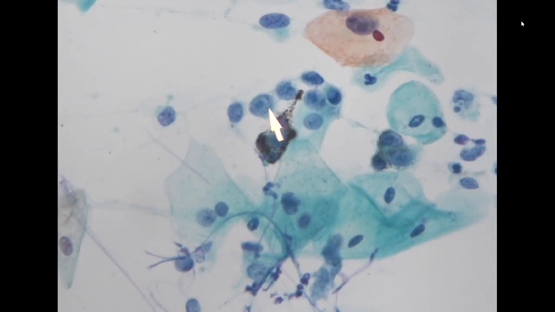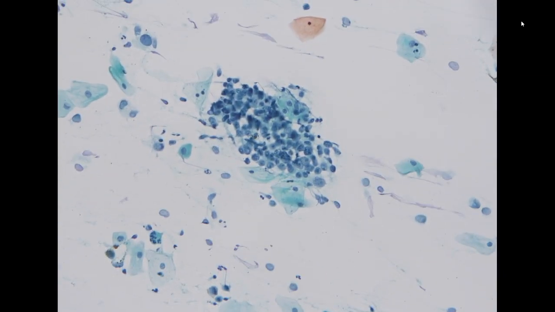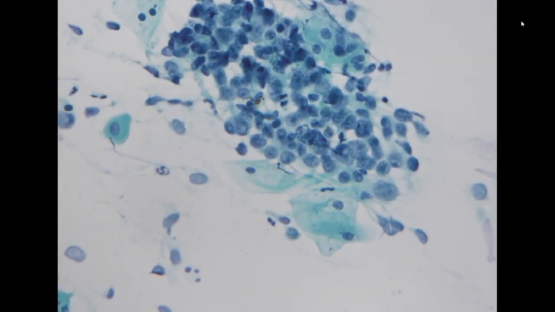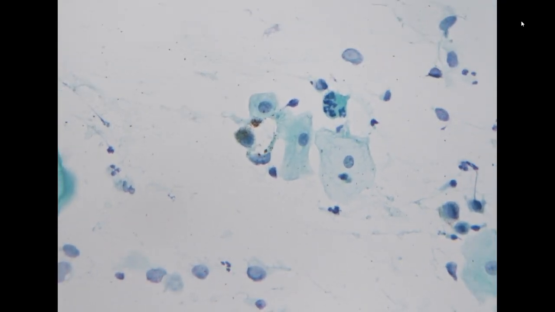For melanoma, it is quite common that you will see prominent nucleoli in the cells. Melanoma is a great mimicker. It can mimic any histotype: adeno, squamous, small cell, everything. In this case, we are lucky because it is a melanotic melanoma, so we can easily identify melanin pigment in the cytoplasm.